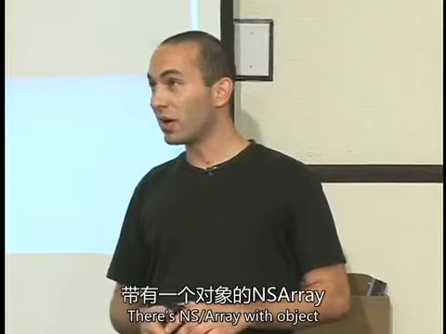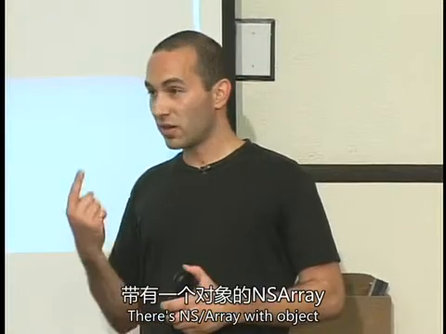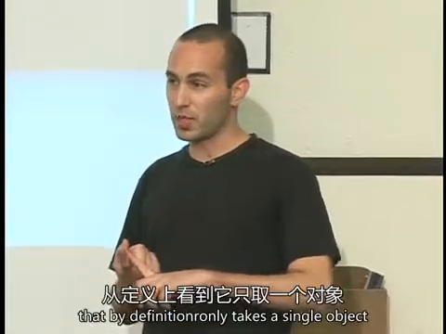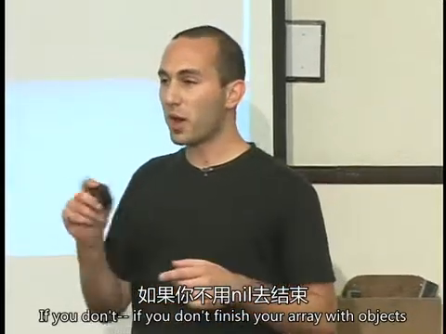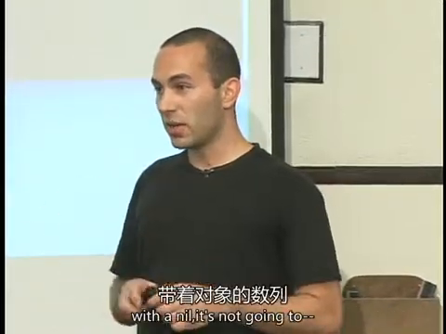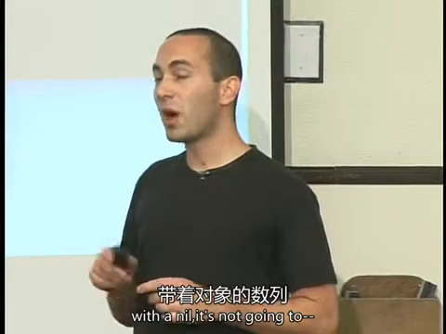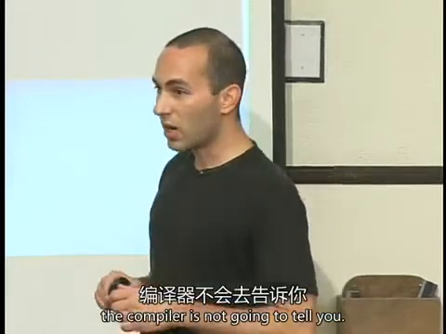There's an arrayWithObject that by definition only takes a single object, and then you don't need nil. But if it keeps iterating like a for loop, what if it doesn't throw a bug? Then is it fine? If you don't finish your arrayWithObjects with a nil, the compiler is not going to tell you.